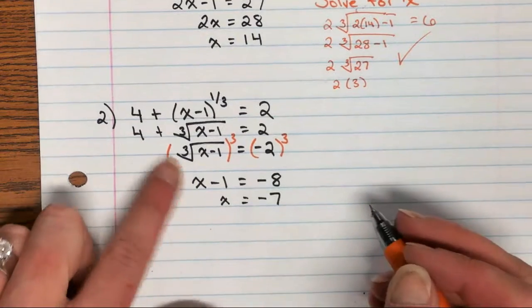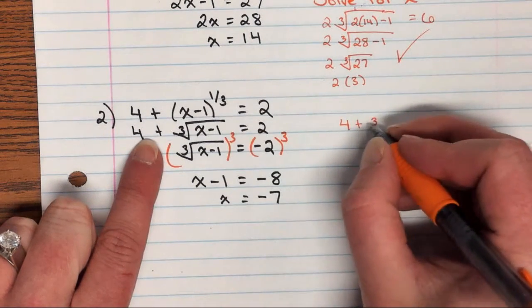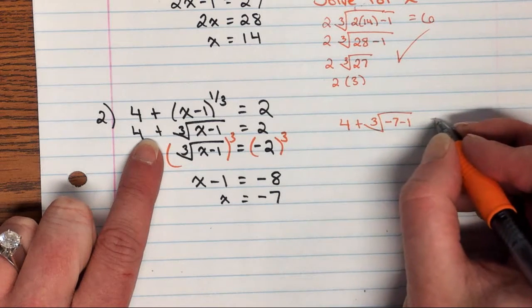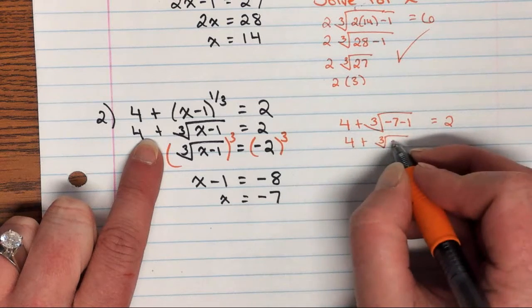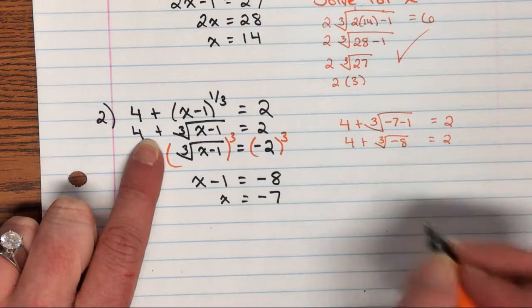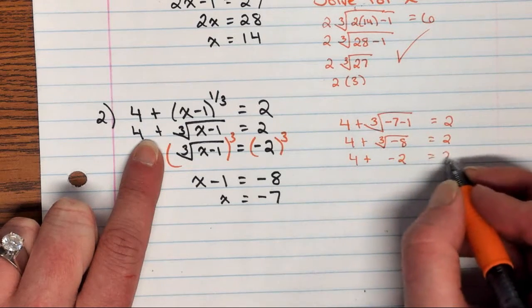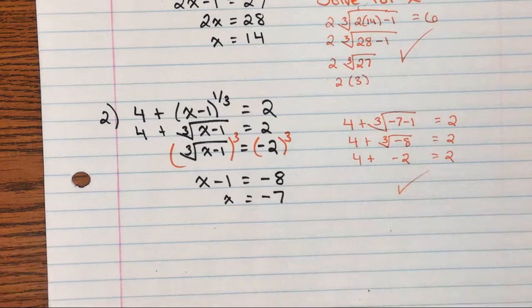I like plugging in to this version. 4 plus the cube root of negative 7 minus 1, does it equal 2? Cube root of negative 8. Well, the cube root of negative 8 is negative 2.